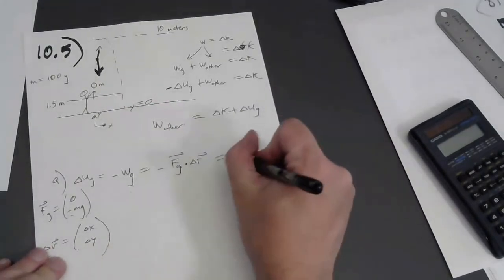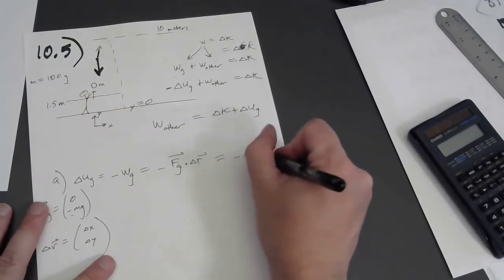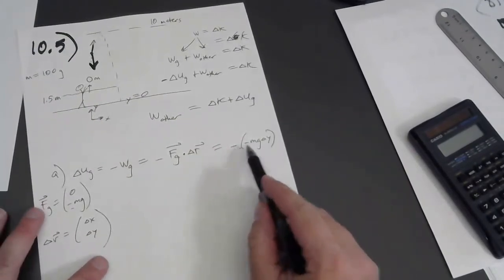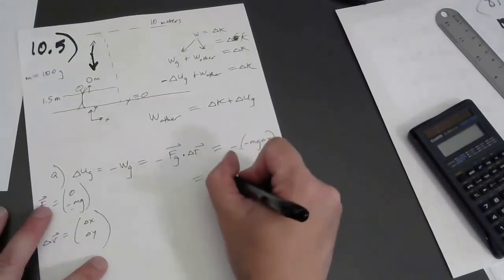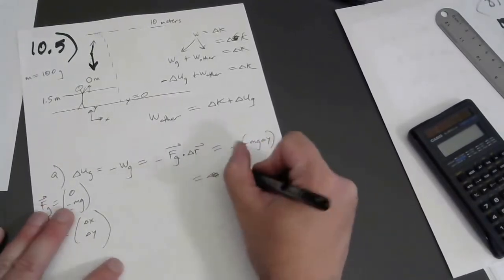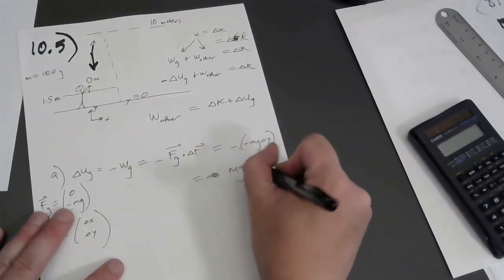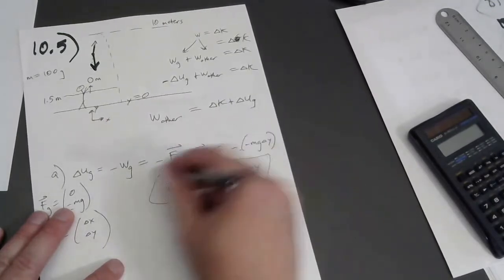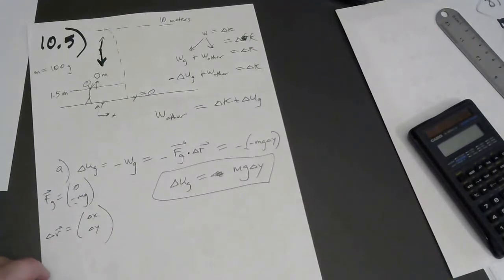So this just ends up being negative mg delta y, and you can see that the negative signs cancel, and we get this simple expression, mg delta y. That's probably worth memorizing as well.